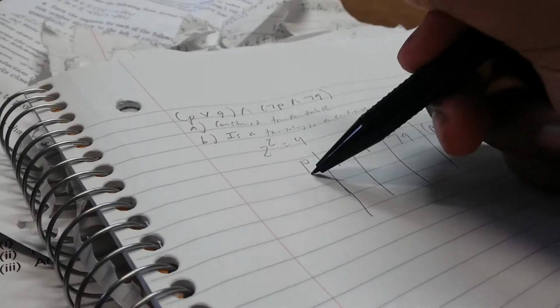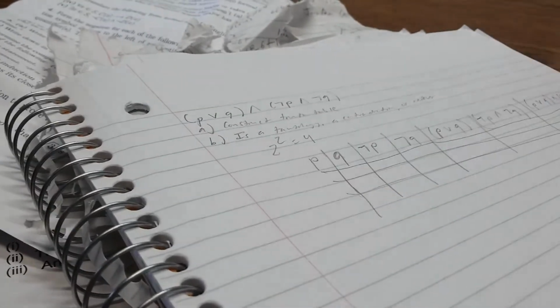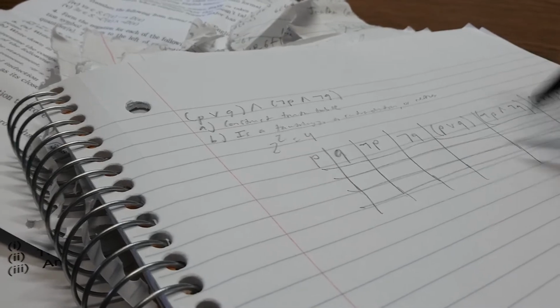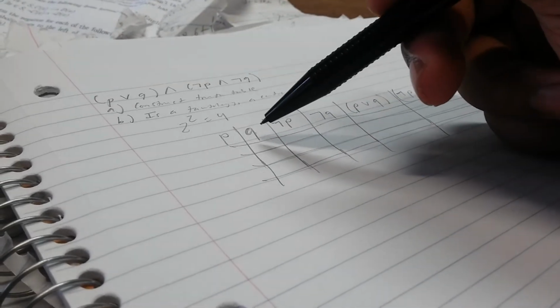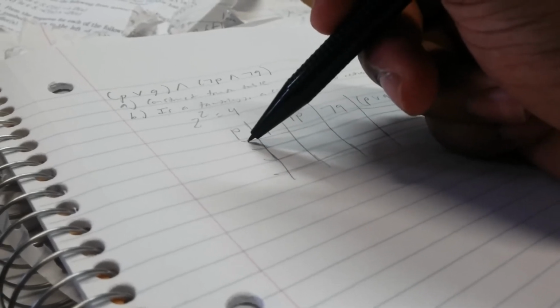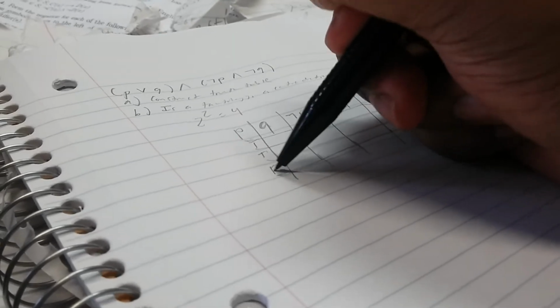So first off, we have our 4 rows: 1, 2, 3, 4. Now, for the first column, this is what I do. I add an equal number of true and false values. So true, true, false, false.